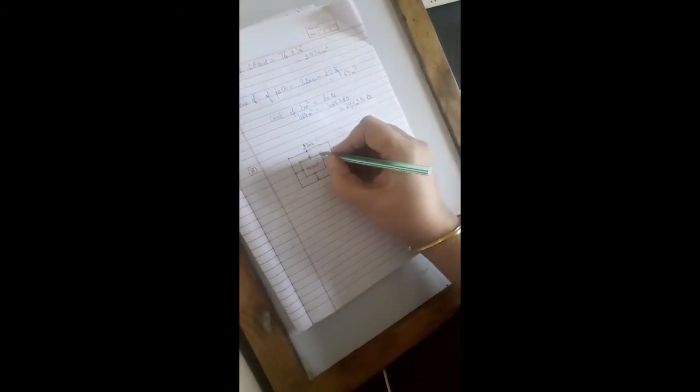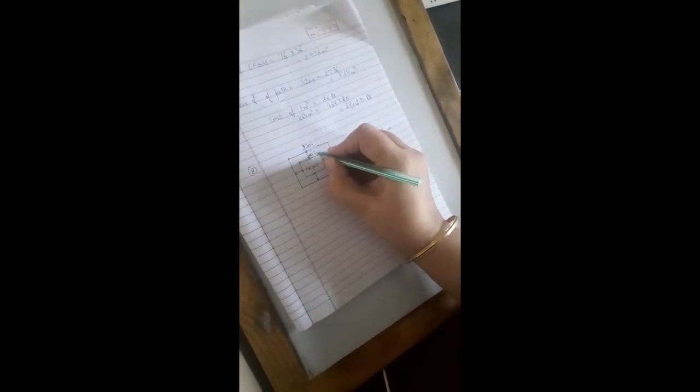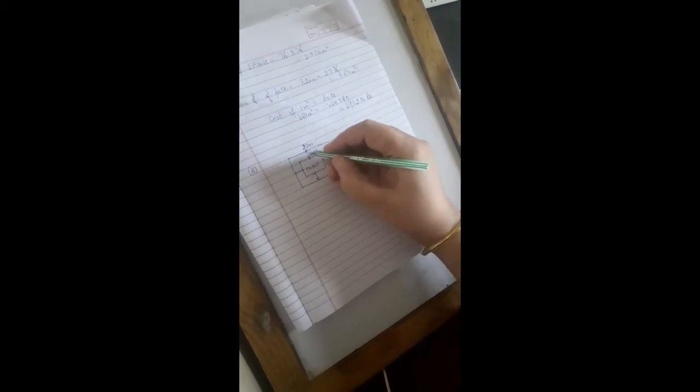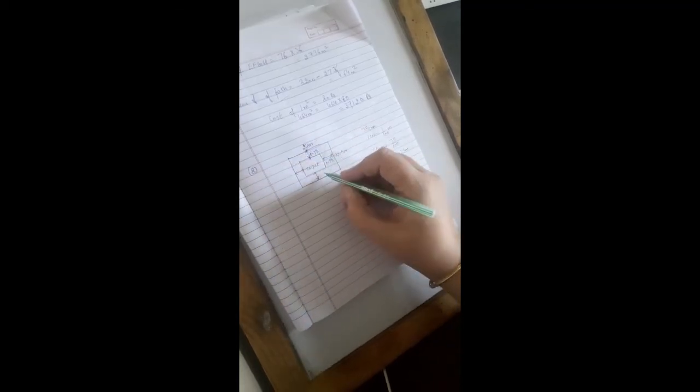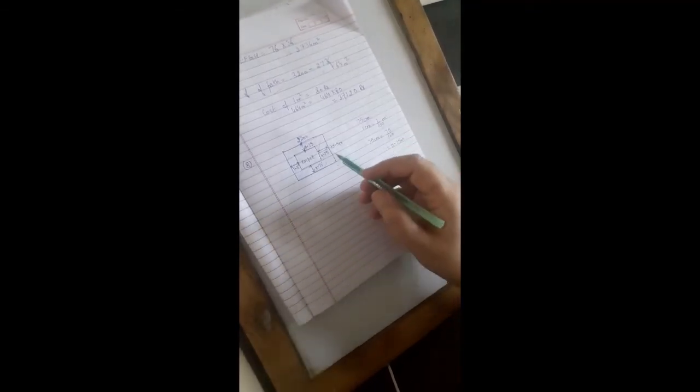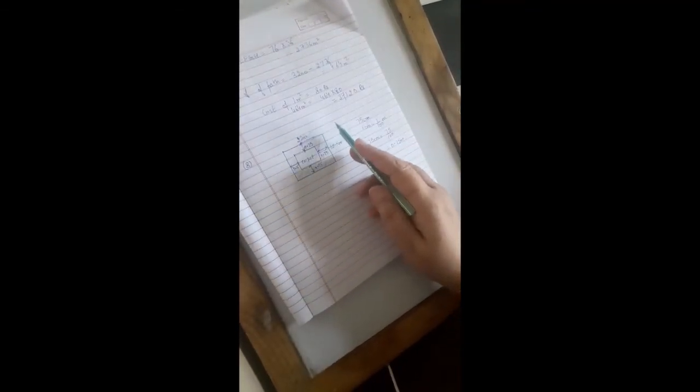So the width which has been left uncovered from the wall to the carpet is 0.75 meters on all the sides. Okay, now first of all they are asking you to find the area of the carpet.